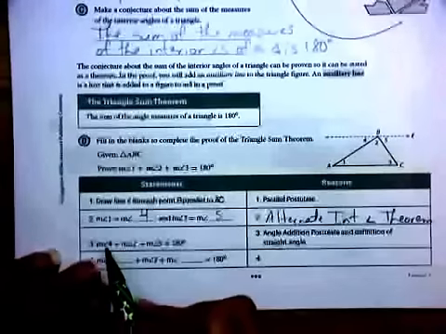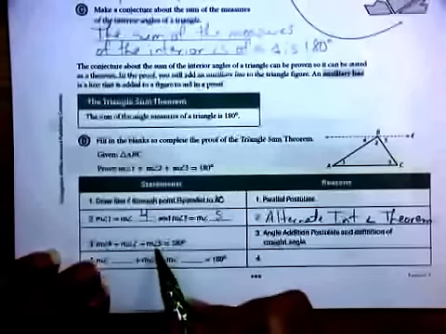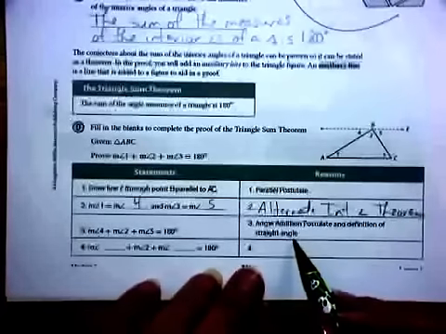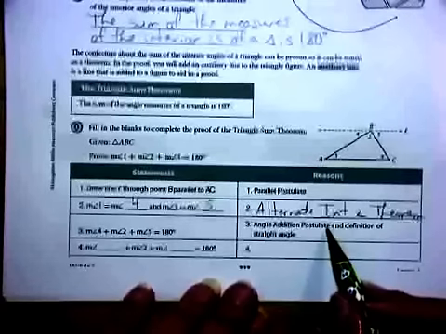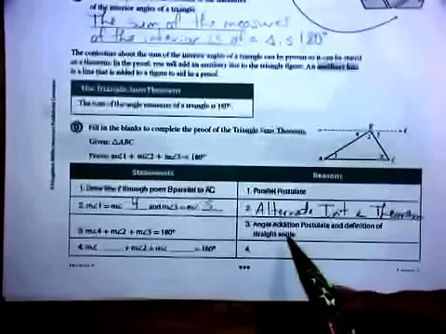And then I say that the measure of angle 4 plus the measure of angle 2 plus the measure of angle 5 equals 180 degrees. And you can see that they're kind of condensing a couple of steps into one. They're saying it's the angle addition postulate, part plus part equals whole, remember? And the definition of a straight angle. So I mentioned earlier that the straight angle is an angle that measures 180 degrees.